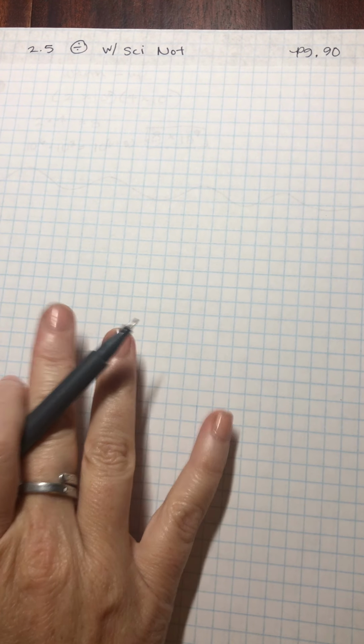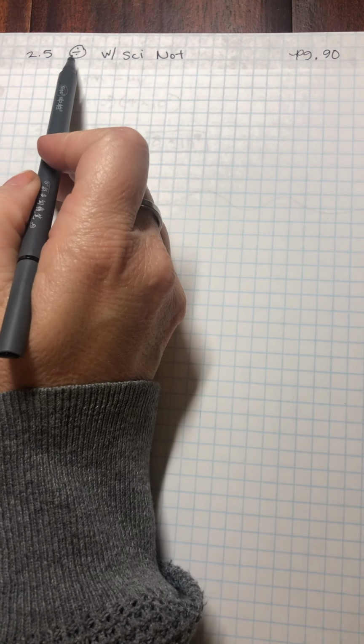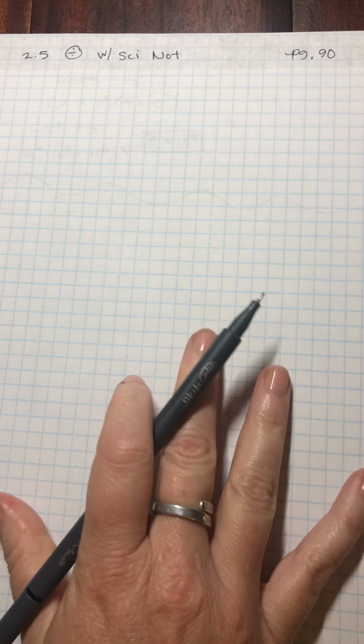Hi, 7th grade. Today we're moving on to 2.5. We're going to be dividing with scientific notation today.